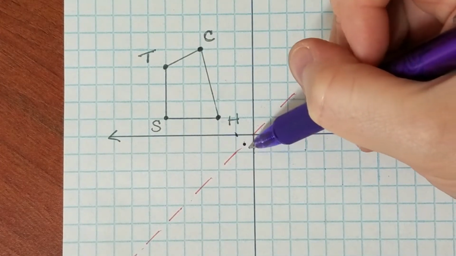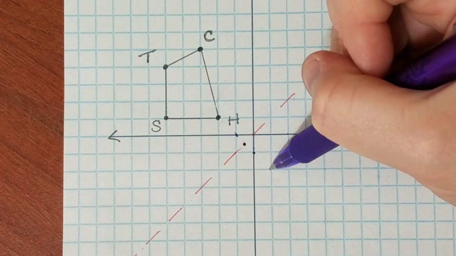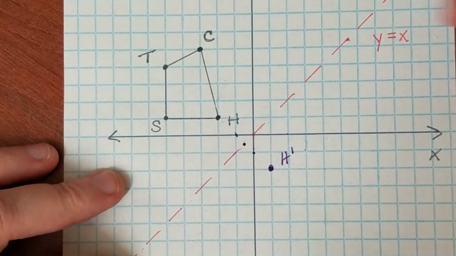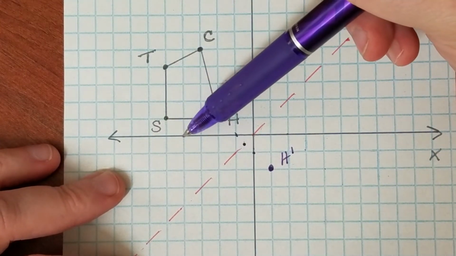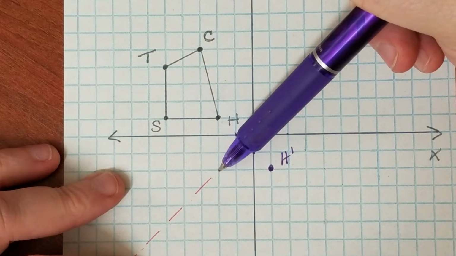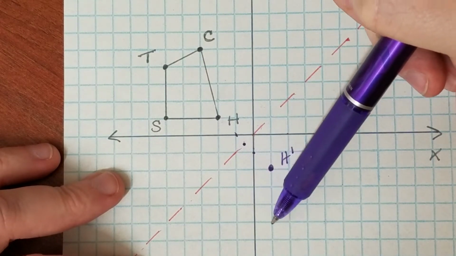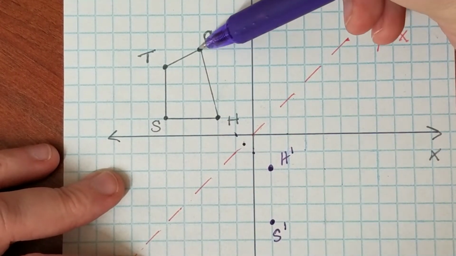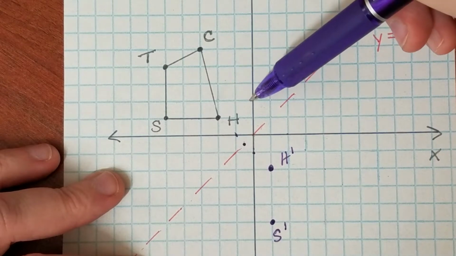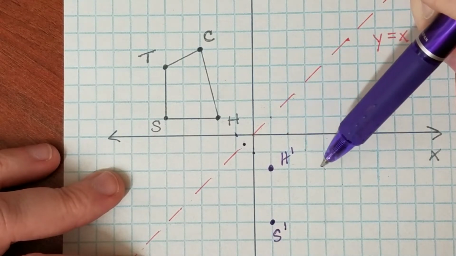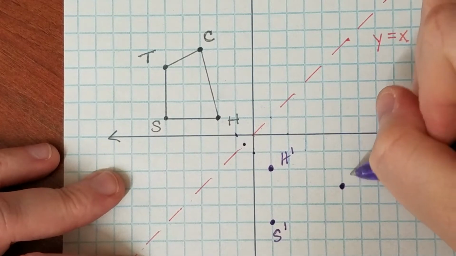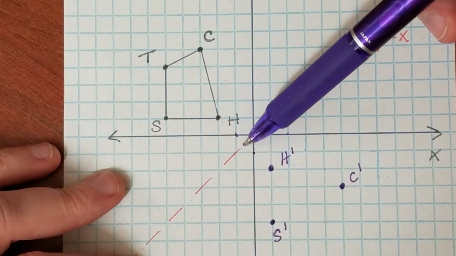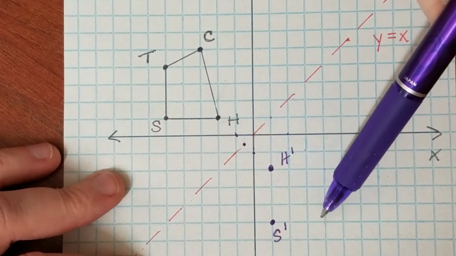So I'm going to go the same distance on the other side, half and then 1, and this is where my H prime would be. I can do that with S as well. I'll count 1 diagonal, 2, 3, and then 1, 2, 3, and there's my other one. If we keep doing that, I'll have 1, 2, 3, 4, 1, 2, 3, 4. There's my C prime. And then here I'll have 1, 2, 3, 4 and a half, 1, 2, 3, and 4.